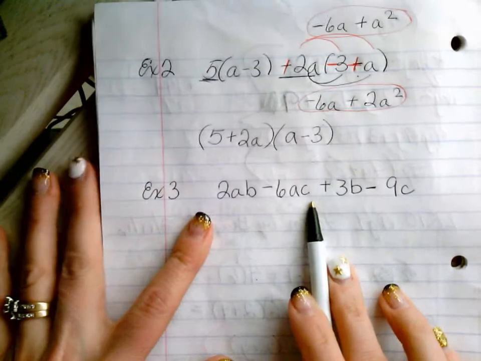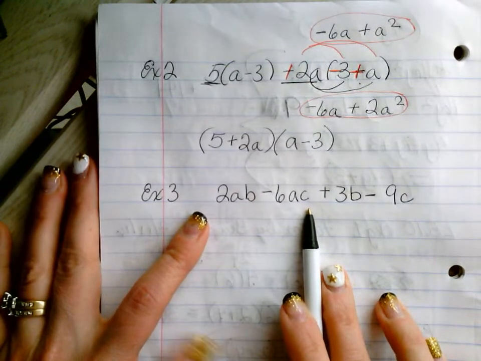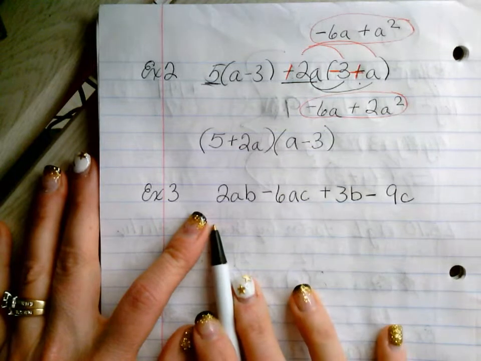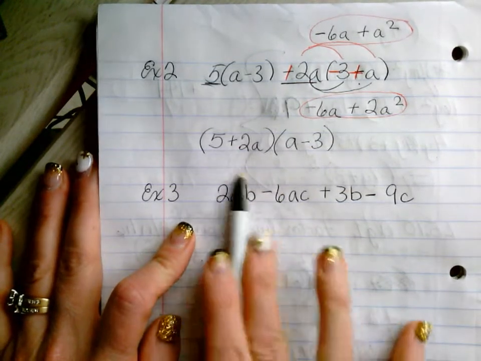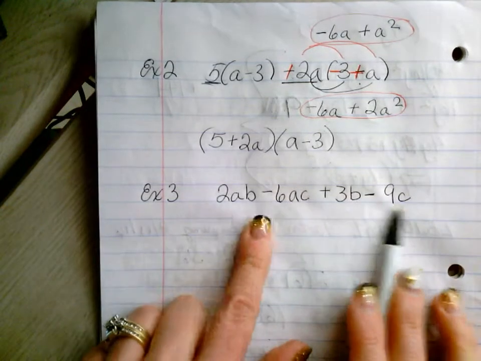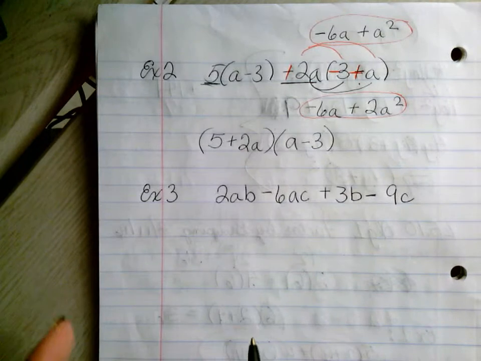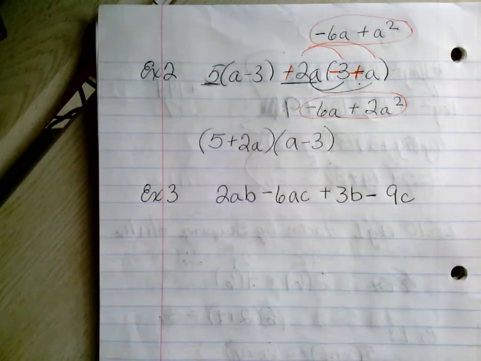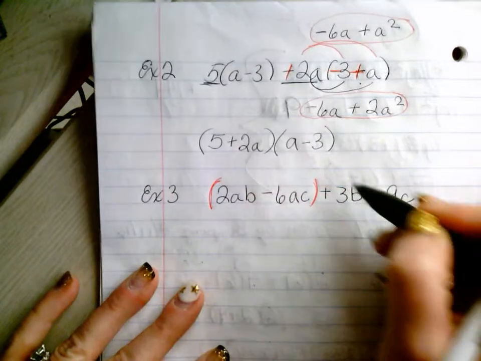We're going to look at this and see if there's any way I can group anything together. And if you need to move stuff around, you can. Okay? Like if I think this has a lot in common with this, I'll group those together and then factor. But I don't. I believe the way it is currently grouped is probably the best way to do it.